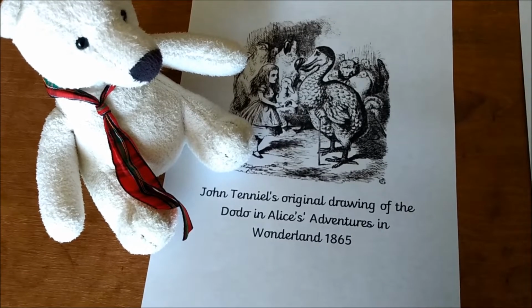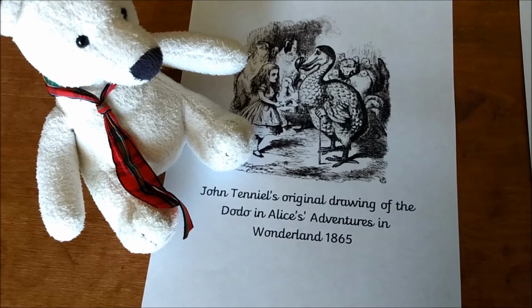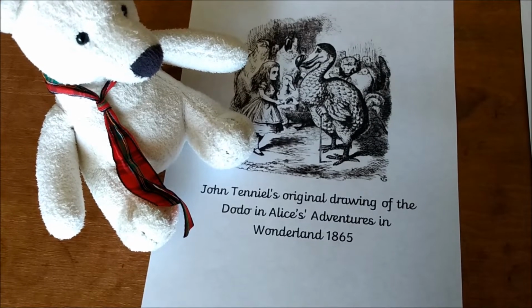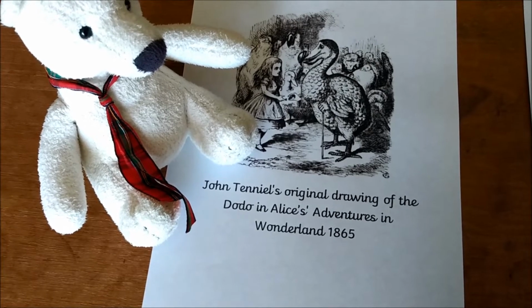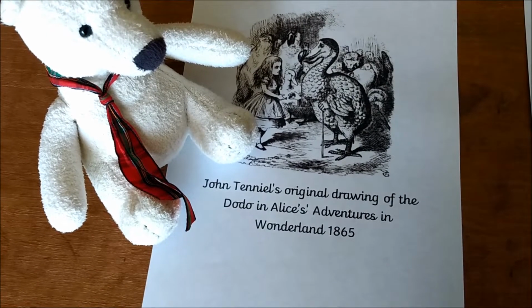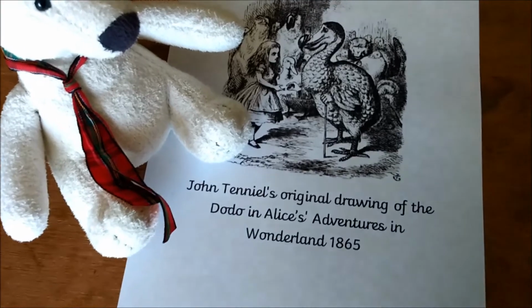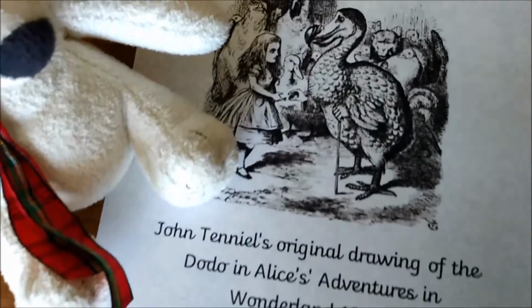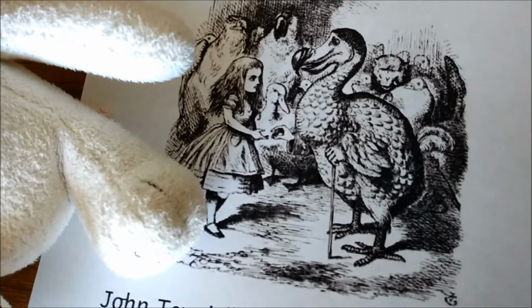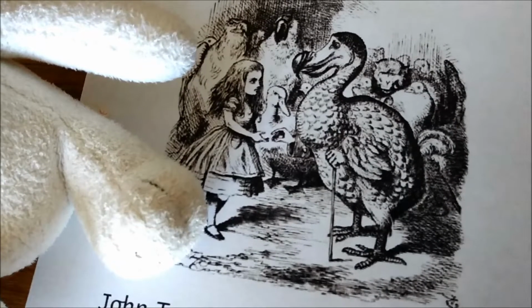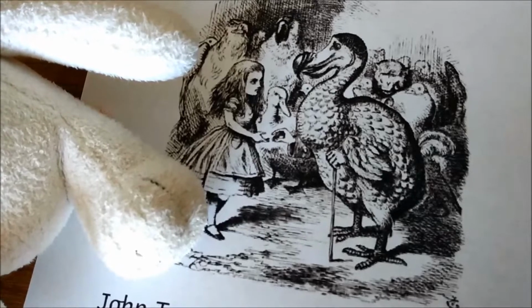So our first piece of evidence, our first source, has been discovered by my friend here, and it is an original drawing of a dodo in Alice's Adventures in Wonderland, which was written in 1865. So we can see from this illustration that the dodo is larger than child size and has a hand and carries a stick.